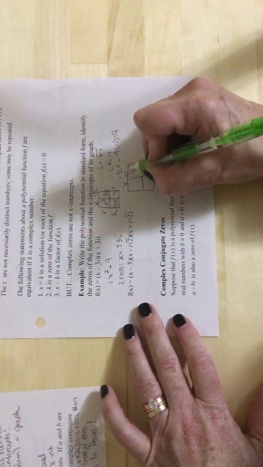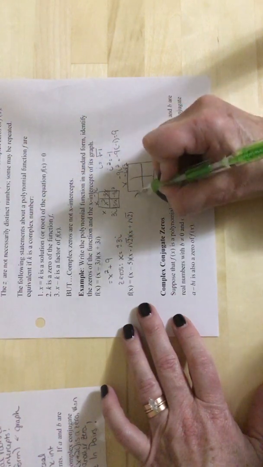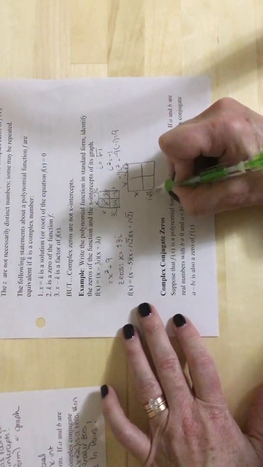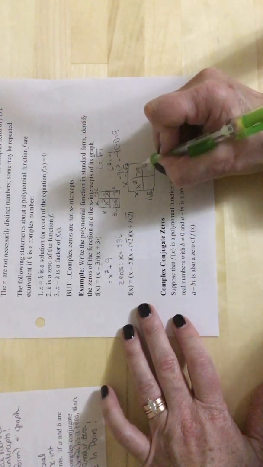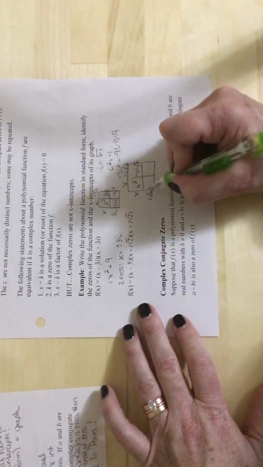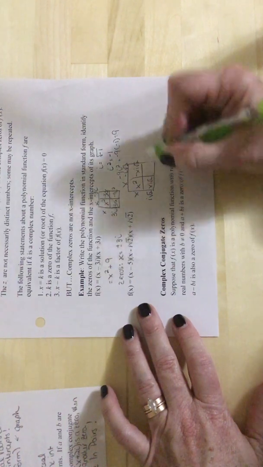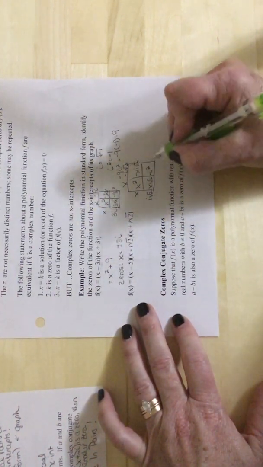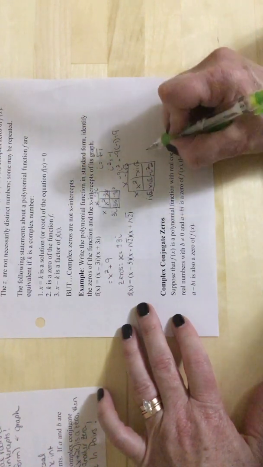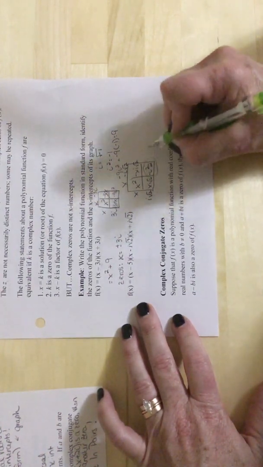So I get x, negative i root 2, x, i root 2. I get my x squared, my negative xi root 2, my positive xi root 2, and then my negative i squared, and root 2 times root 2 is 2.